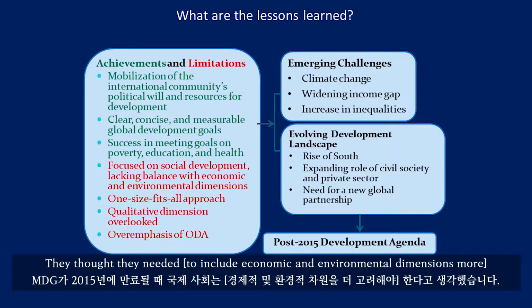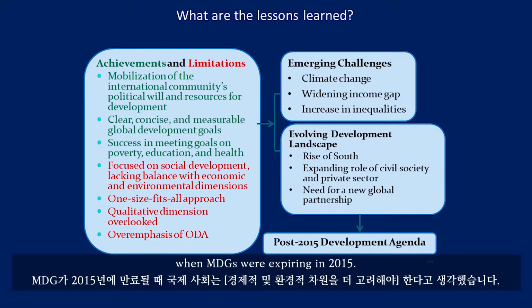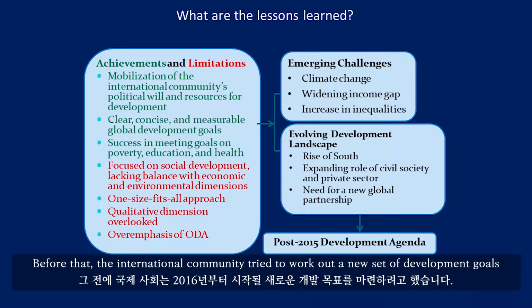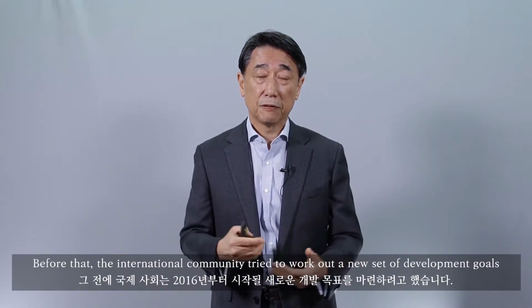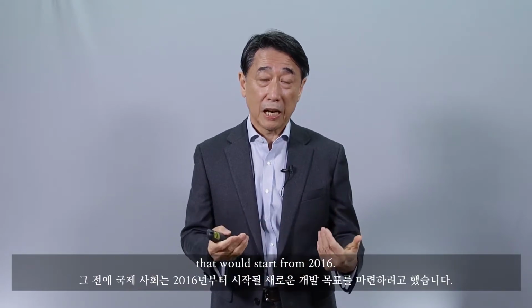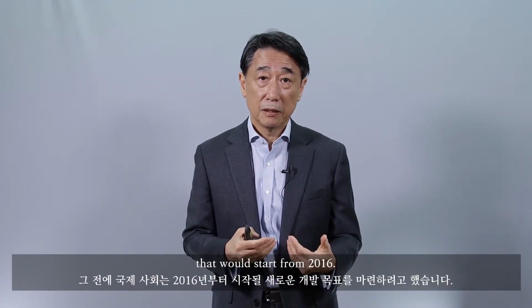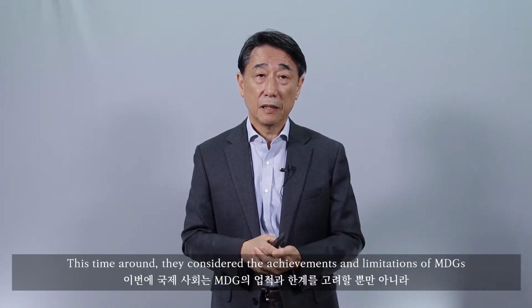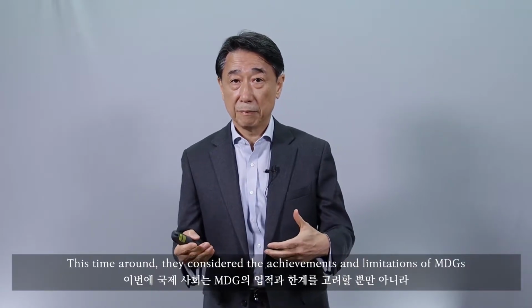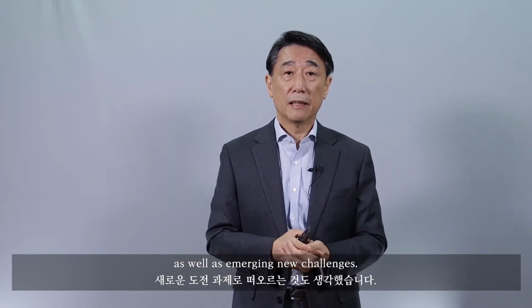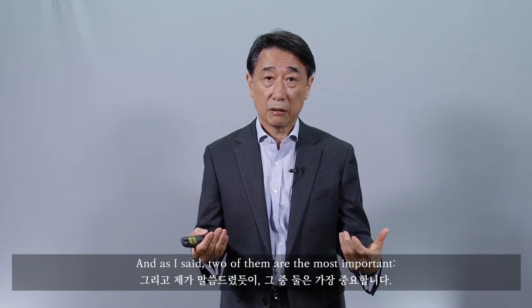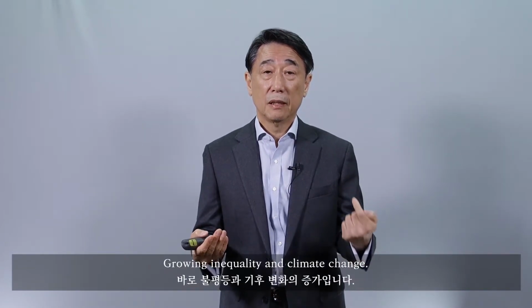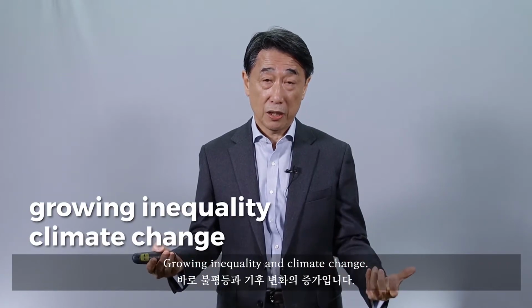So when the MDGs were expiring in 2015, before that, the international community tried to work out a new set of development goals that would start from 2016. This time around, they considered the achievements and limitations of the MDGs, as well as what were called emerging new challenges. And as I said, 2 of them are most important: growing inequality and climate change.